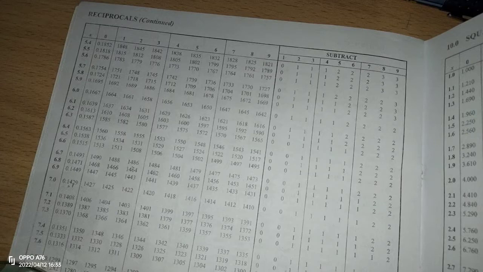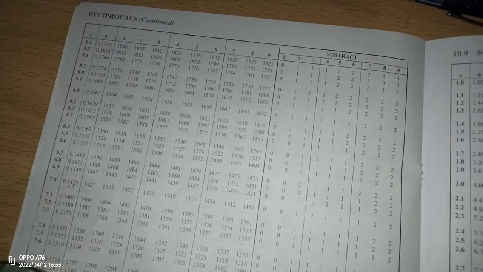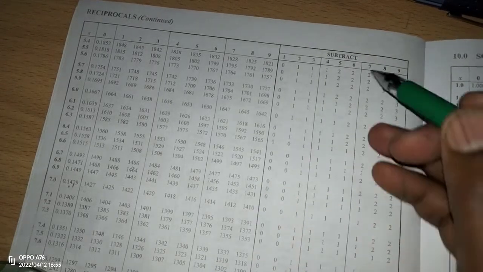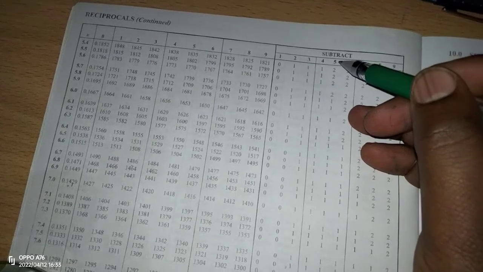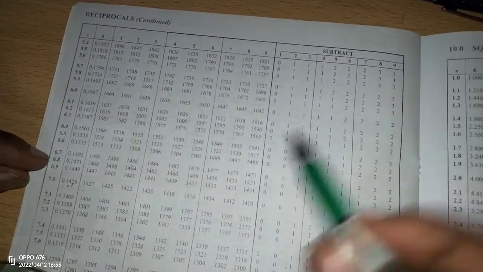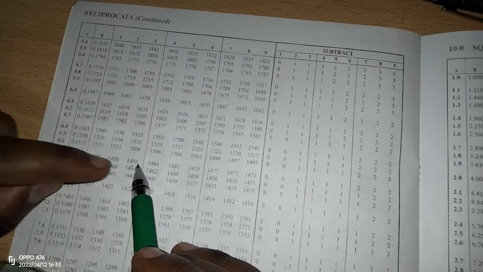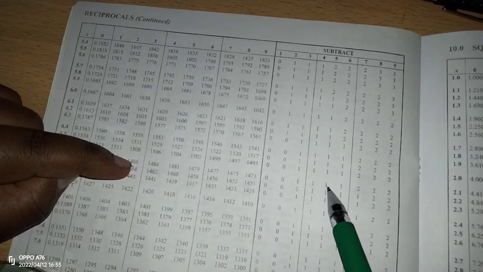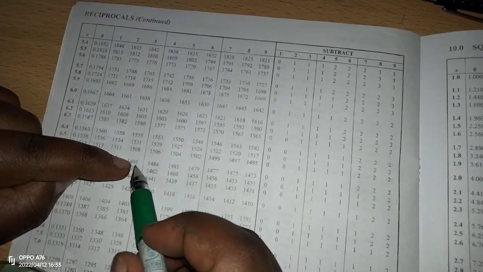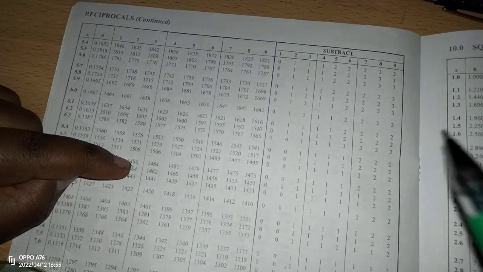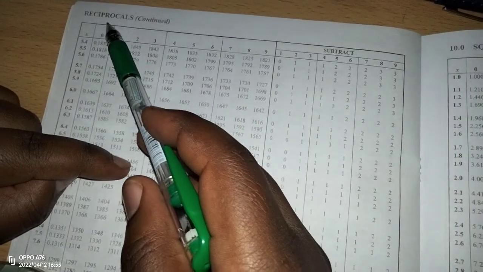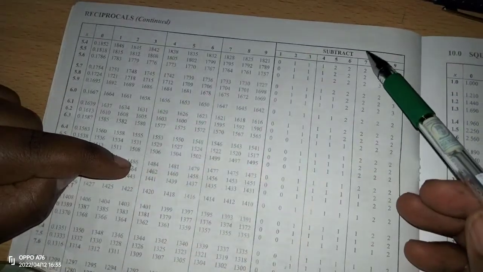Then we had, what is it, 5. Therefore the difference at 5 is subtracted. Therefore we are going to subtract at 5 along the same column. At 5 we have 1. Therefore we will subtract 1 here. So strictly for reciprocal tables, we subtract the difference.